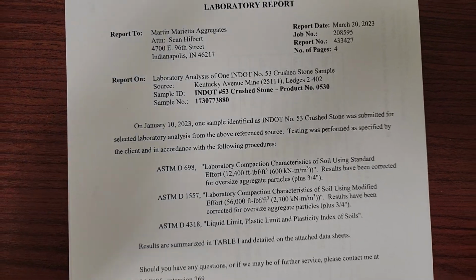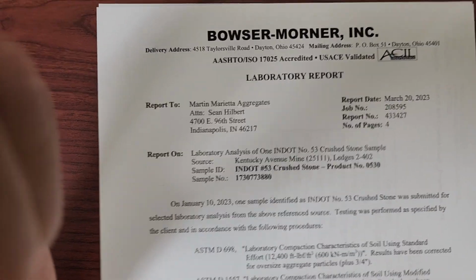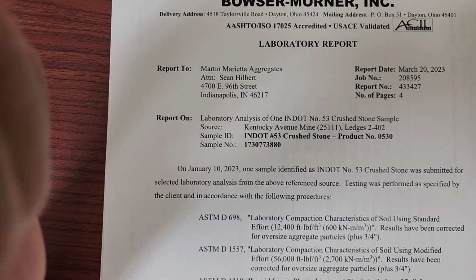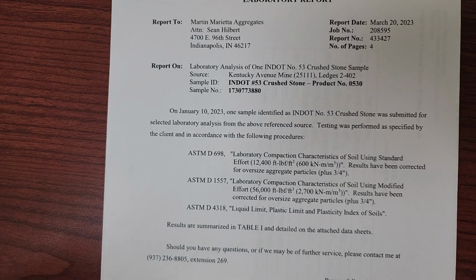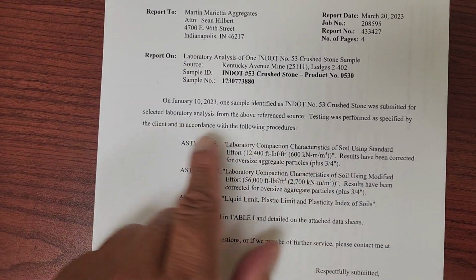Now, when you have any types of samples out here, this is a laboratory report. Well, because when we run tests, we want to know what we're running a test on.